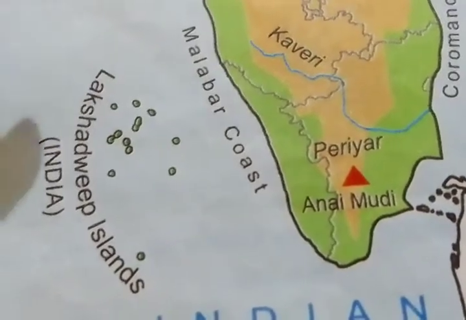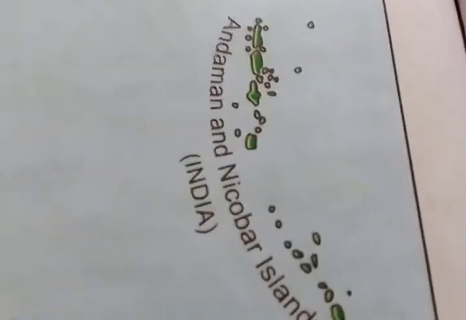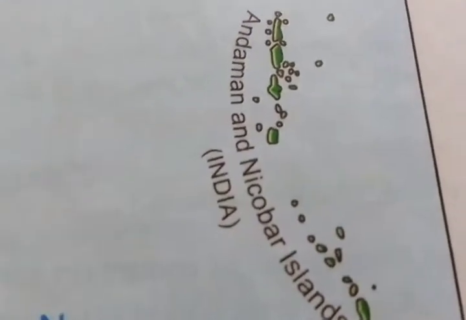Now, the Andaman and Nicobar Islands. They are located in the Bay of Bengal and are made up of about 233 small islands.